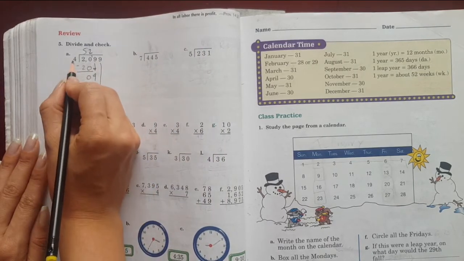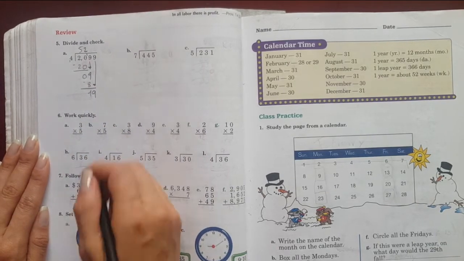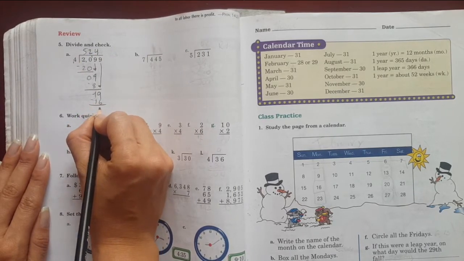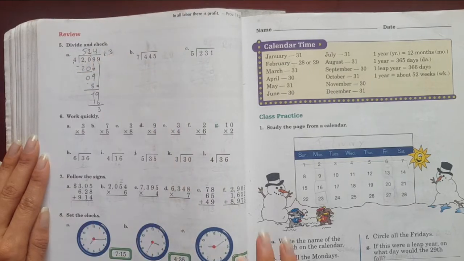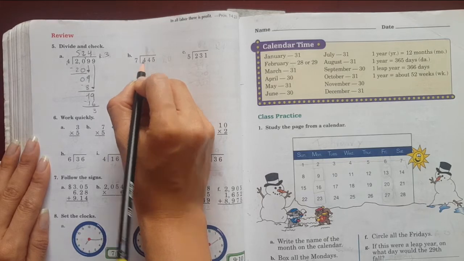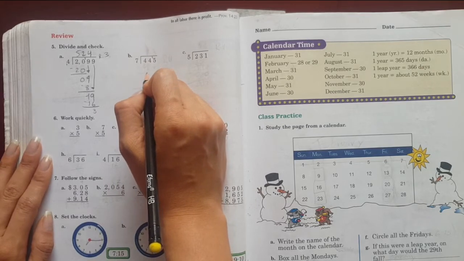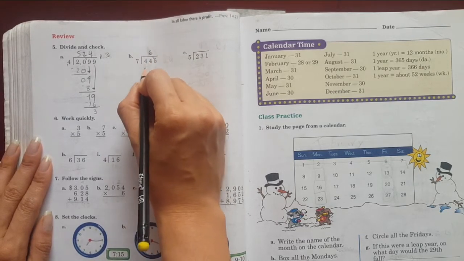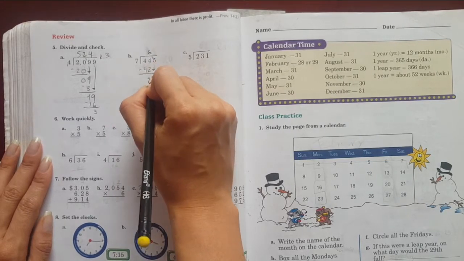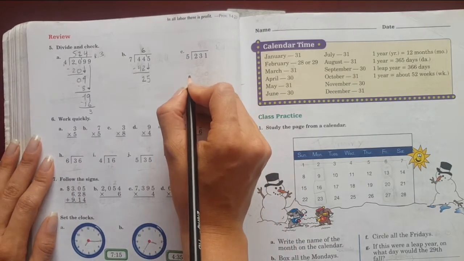What happened next? Bring down. How many times may I find 4 in 19? How many times do you think? 4. 4 multiplied by 4, 16. And 19 minus 16, 3. Remainder 3. Right? So now here. How many times may I find 7 in 4? No. So hey, come here and work with me. How many times may I find 7 in 44? How many times? 6. 6 multiplied by 7, 42. 44 minus 42, 2. What happened next? Bring down. How many times may I find 7 in 25? How many times?